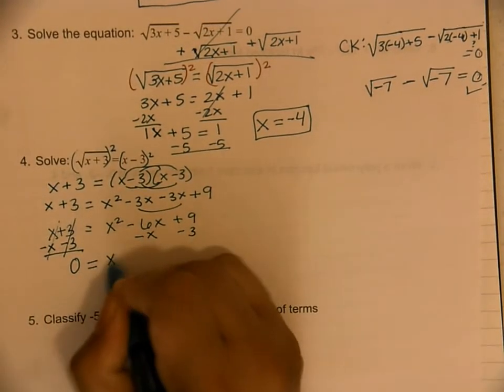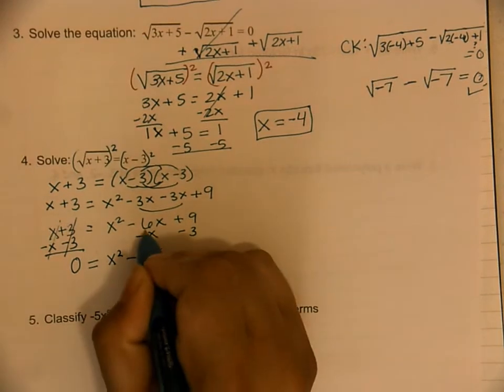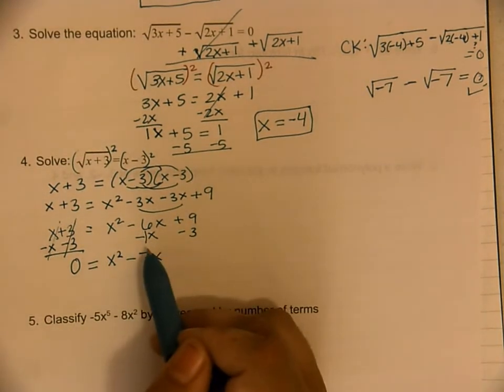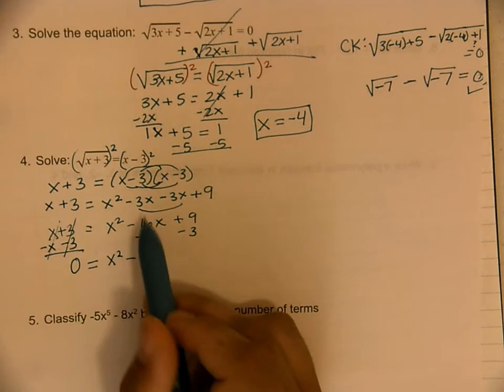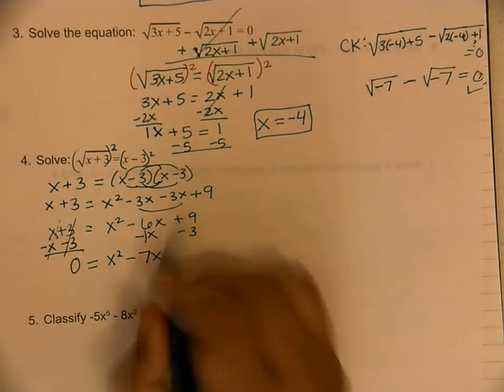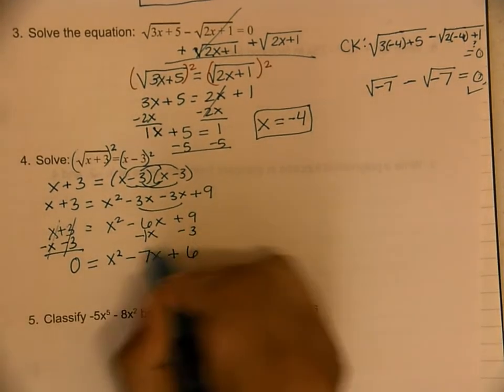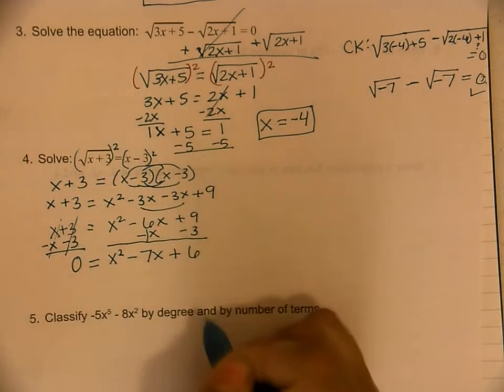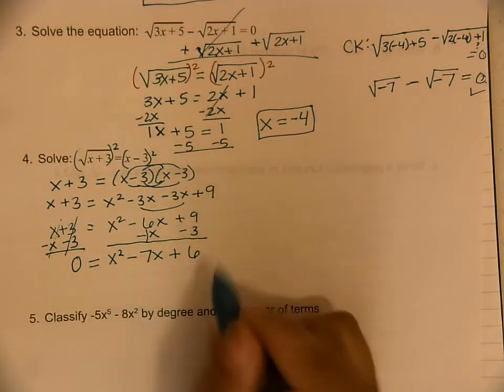And x squared minus 7x, because think of it as a 1 if you need a 1 there, negative 1 in front of the x. Those two together will give me negative 7x. And plus 6, because 9 minus 3 is 6. This I need to now factor a little bit further.